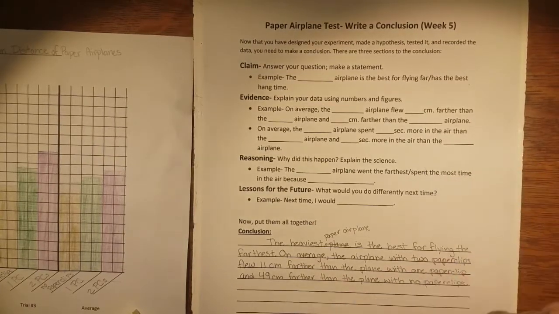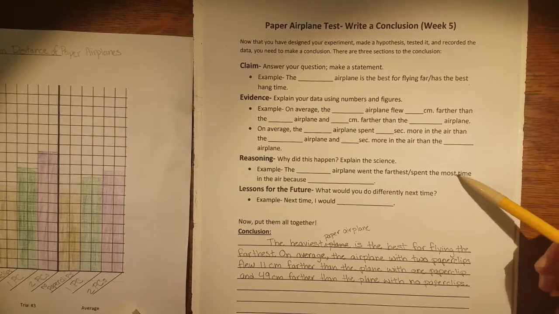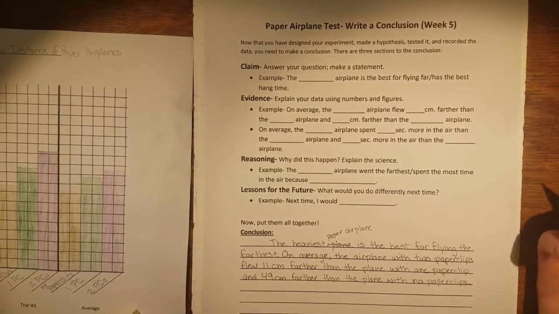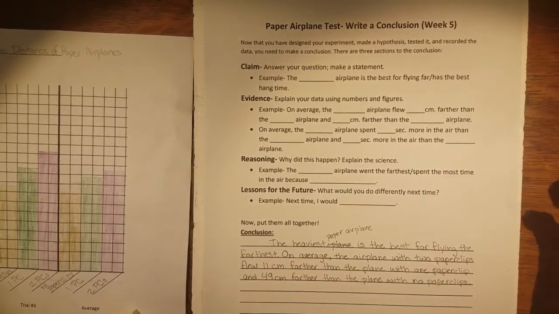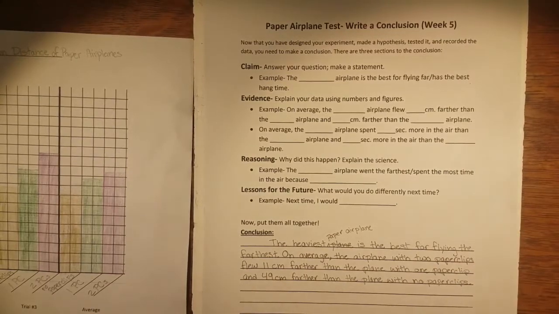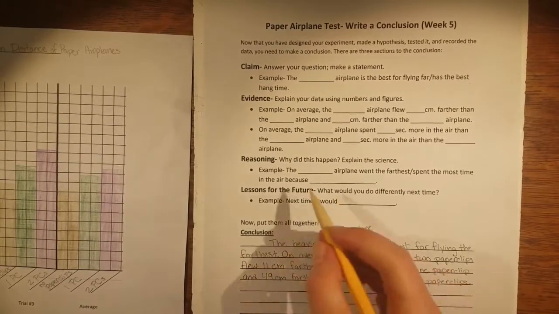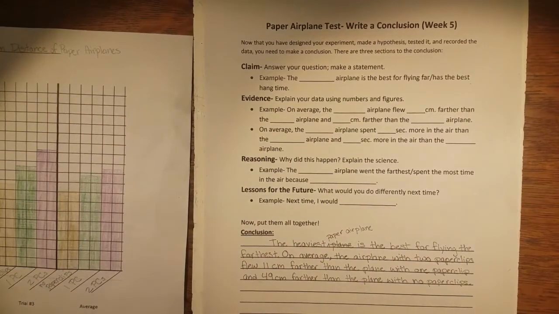And so because I'm still trying to figure it out, I'm going to use these next 2 parts, the reasoning and the lessons for the future, to kind of talk about what I would do next time and how I'm not as sure and I want to learn more. Because that's the really cool thing about science, is that pretty much science never ends. And so once we do a complete scientific test, we're left with more and more questions and wanting to do more and more tests. And I hope that you continue doing some of these tests as well. So instead of saying the heaviest airplane went the farthest because, I'm going to end up saying I think.